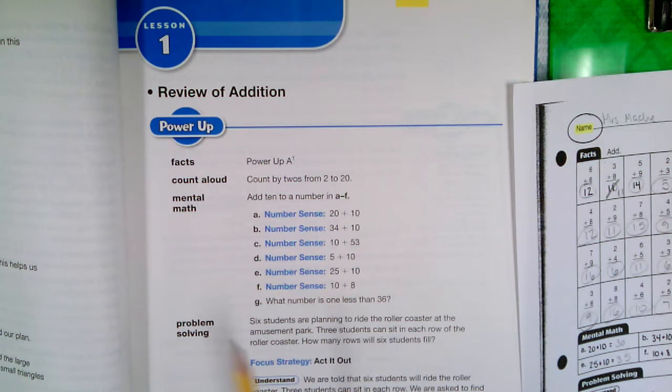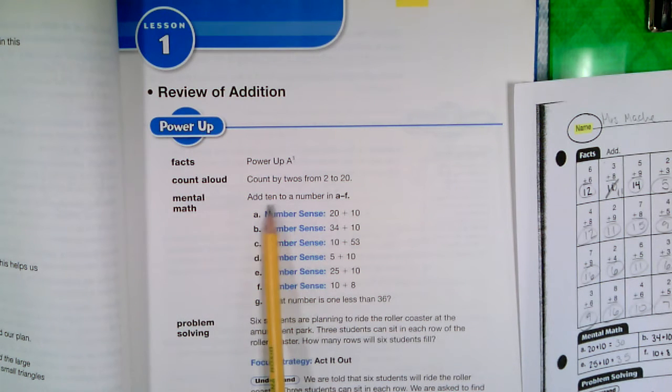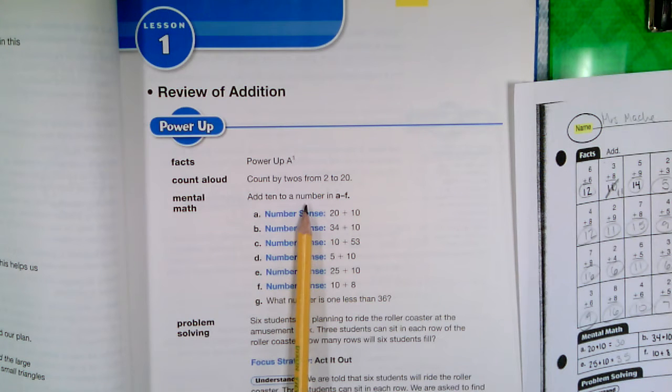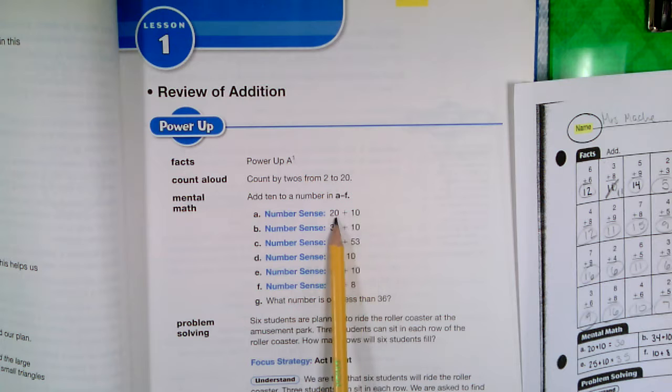Awesome. Now for our mental math today, you can see that we're focusing on adding 10 to a number. When we add 10 to a number, we can take our tens digit and just bump it up by 1. Here's what I mean. If we're doing 20 plus 10, well, we can take the 2 that's in the tens place, and we can just change that into a 3. So 20 plus 10 is 30.